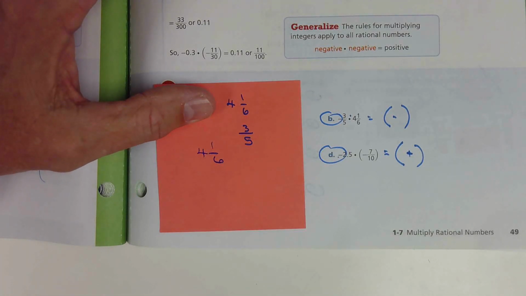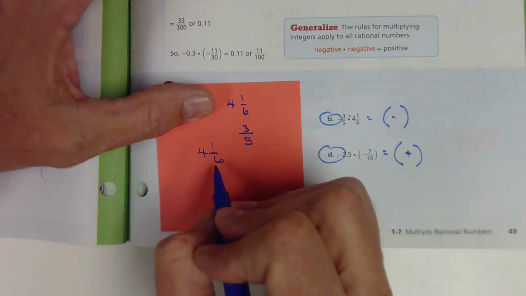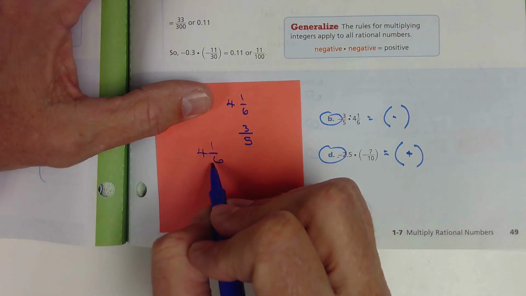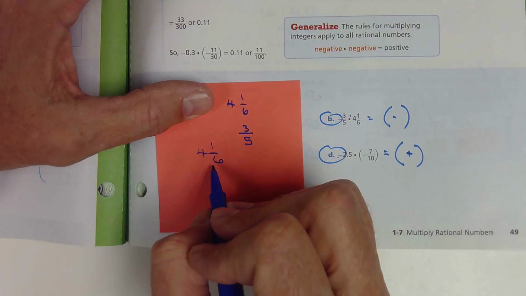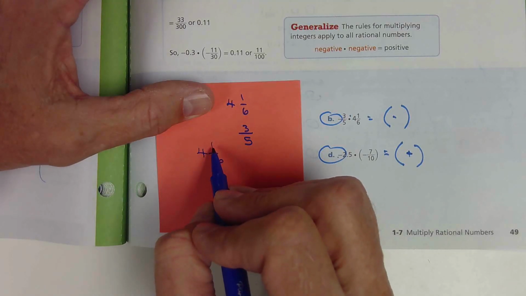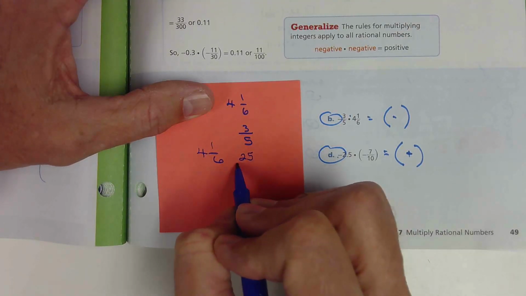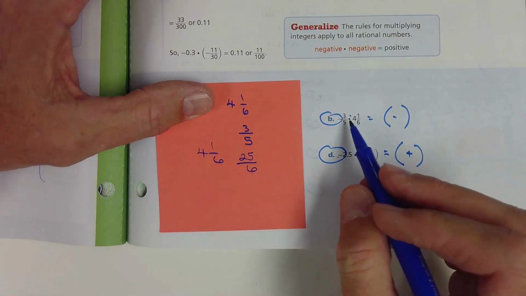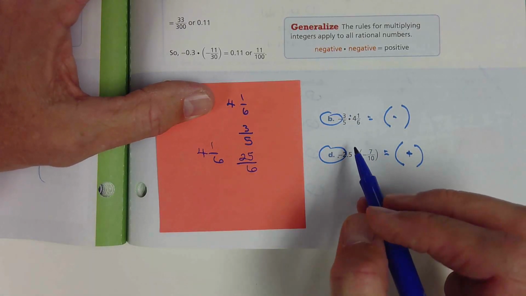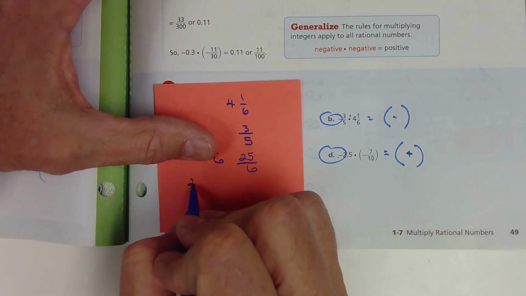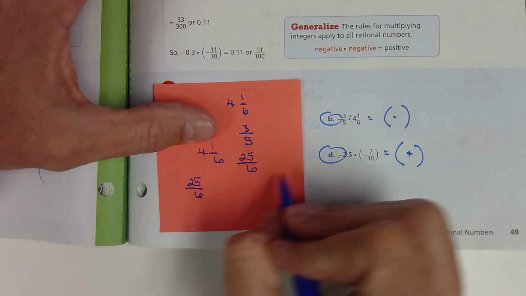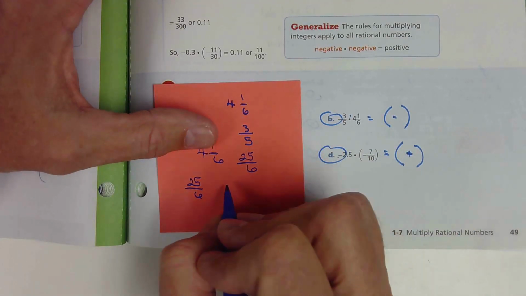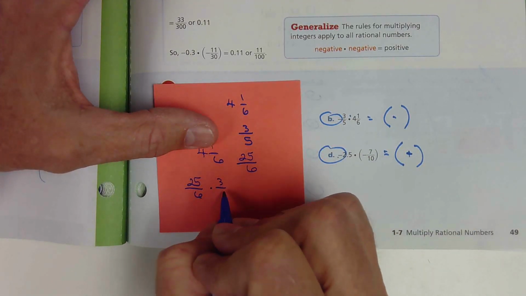Do you remember how to do that, honey? Yeah. How would you do that? You times the 4 times 6. Which is? 24. Plus 1 is? 25. So it's going to be 25 over 6. And that's going to be multiplied by 3/5. So I'll put 25 over 6 times 3/5.